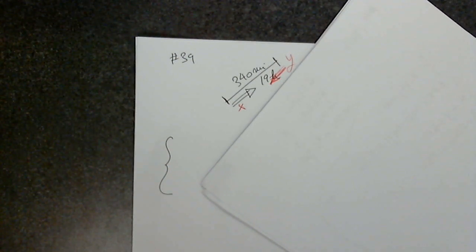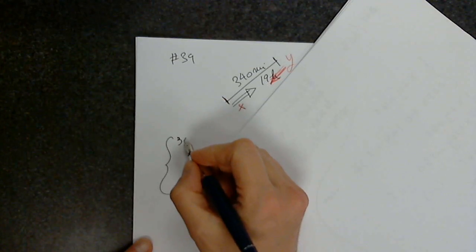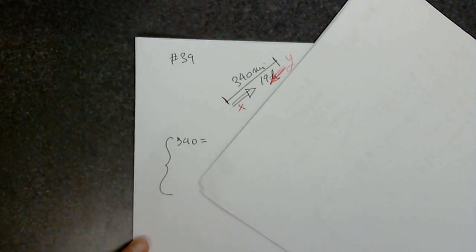They're not related. One can happen today, the other one can happen 3 weeks from now. So I want the equation for the first scenario, going up. So it'd be 19. Distance equals 340. They're both going to start like that.